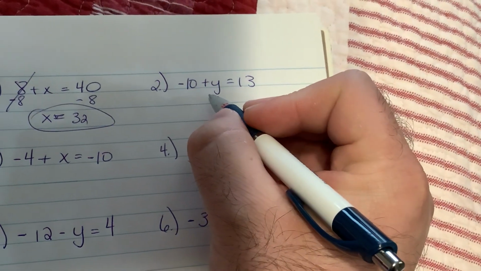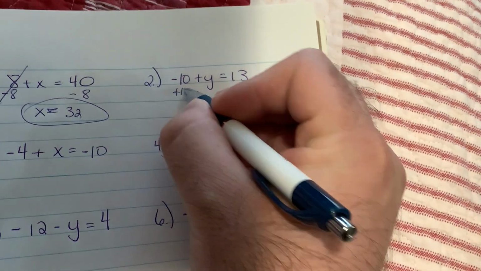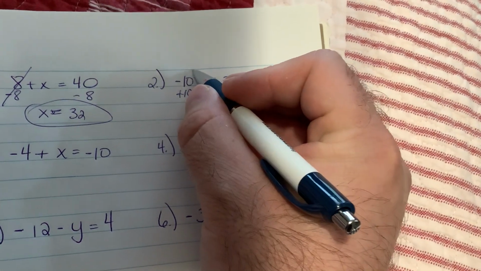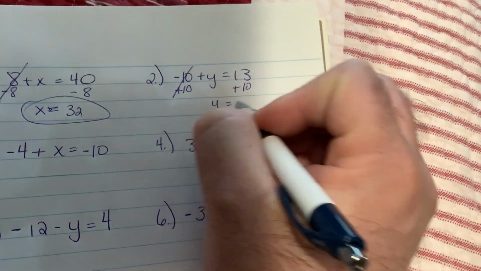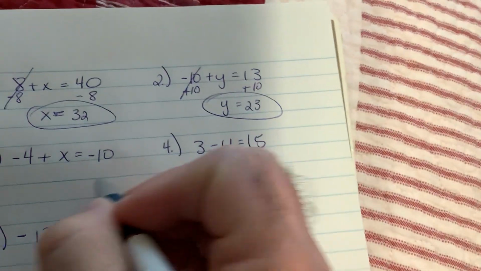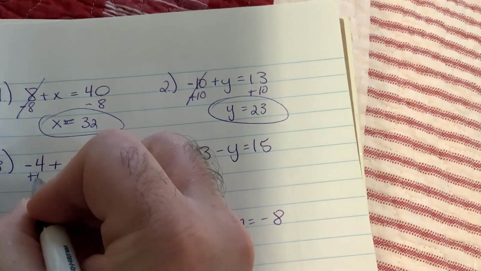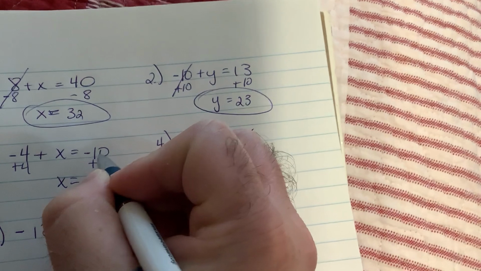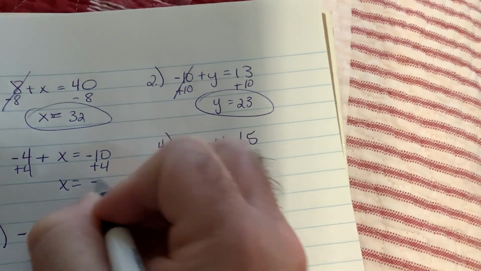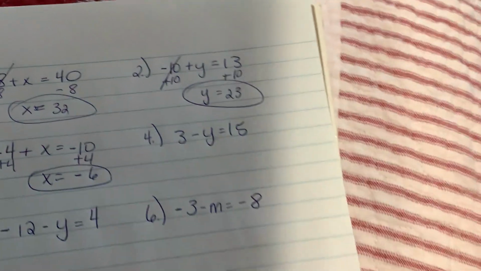Okay, and then over here, I want to move 10, but it's a negative 10. So to get it to 0, I'm going to add 10. And once again, a positive y equals 23. Okay, same thing, add 4, add 4. The difference is this is already a negative number. You add 4, you're at negative 6.